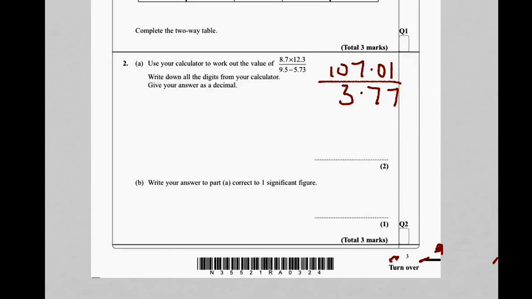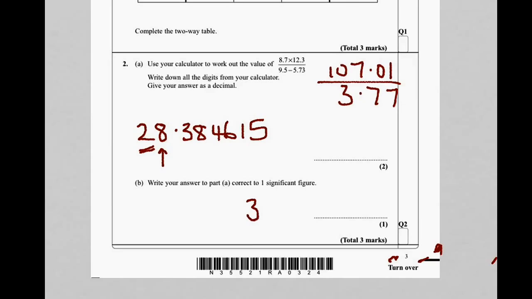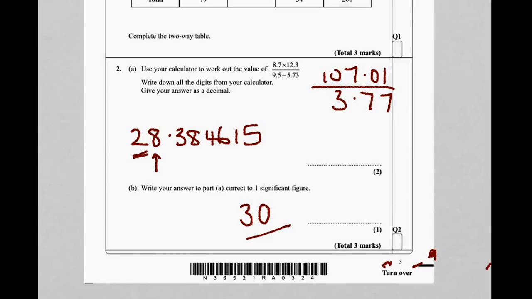107.01 divided by 3.77 equals, now it asks me to write down all the digits from my calculator, so I'm going to write down 28.384615. Part B asks me to write my answer to one significant figure. So I look at the first digit, which is a 2, and it's either 2 or it's a 3. Because the second digit is an 8, it means it rounds up to 3, but I need to remember that that was 3 tens, so this stands for 30 to one significant figure.